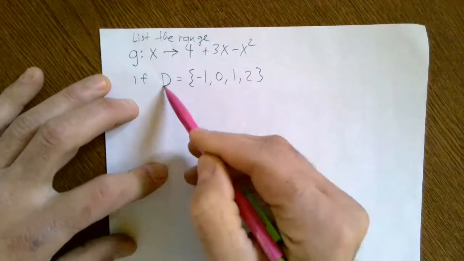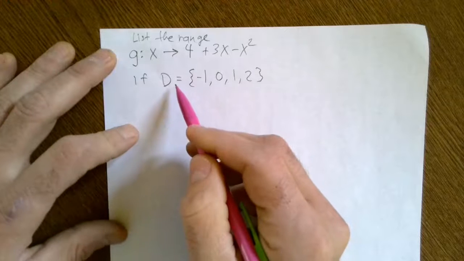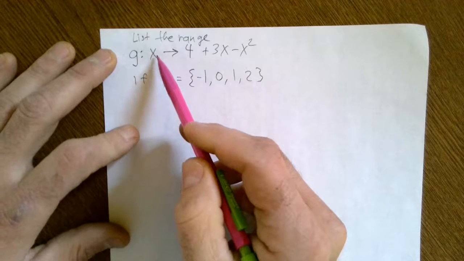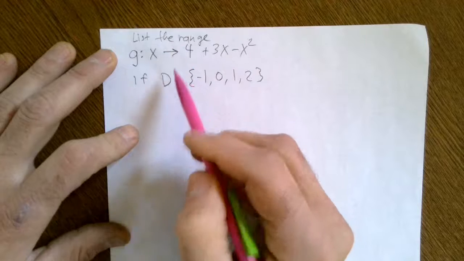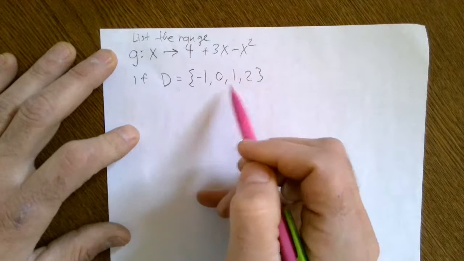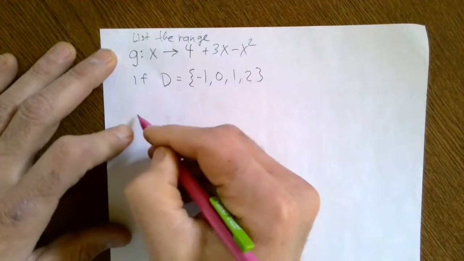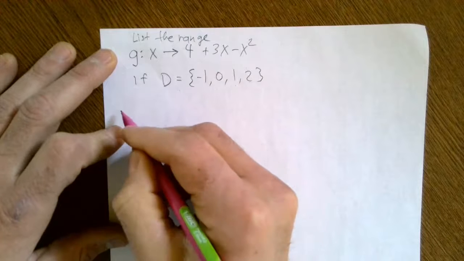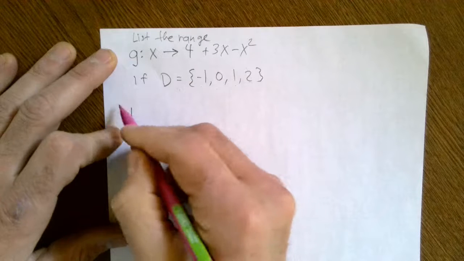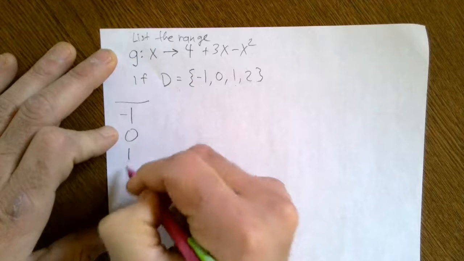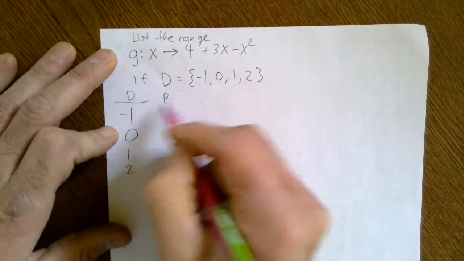Now the domain is everything that the X can be. So all I'm going to do is take each of these numbers and plug it in. So when X is -1, 0, 1, or 2, what's the range going to be?